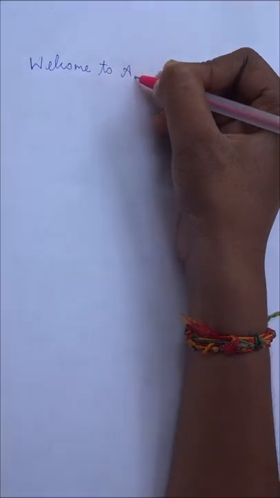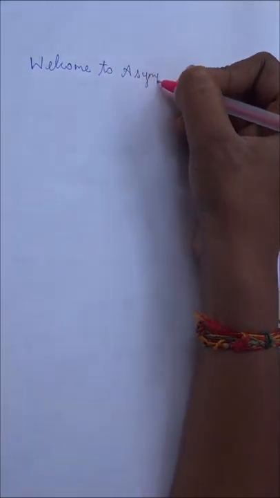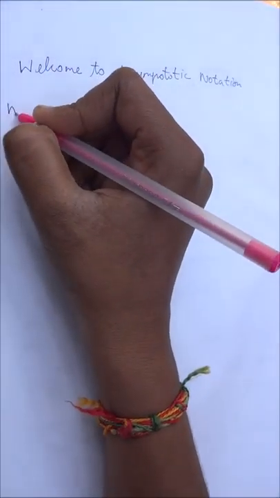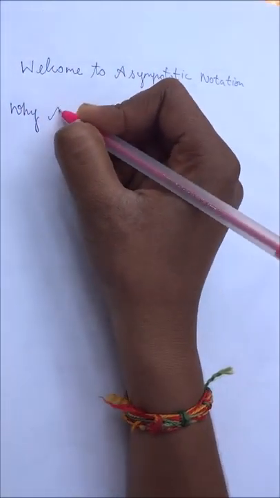Welcome to asymptotic notation. Why do we need asymptotic notation?